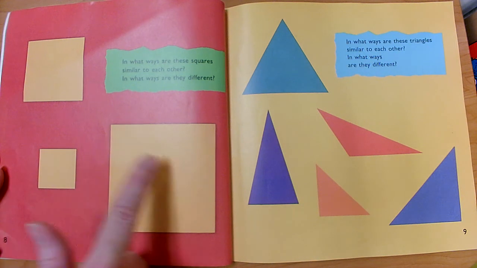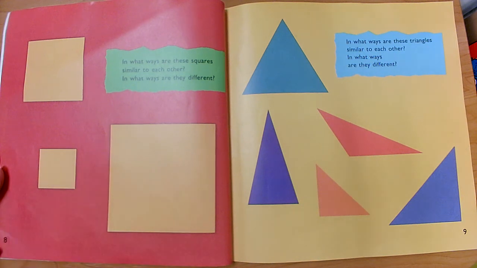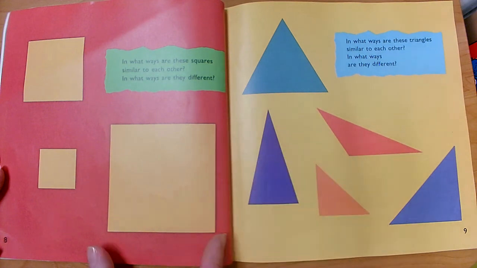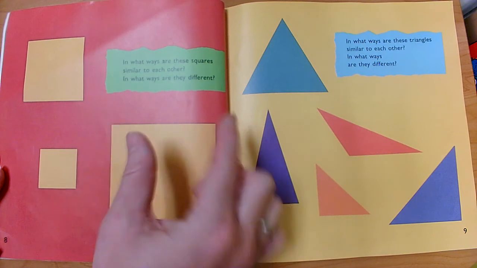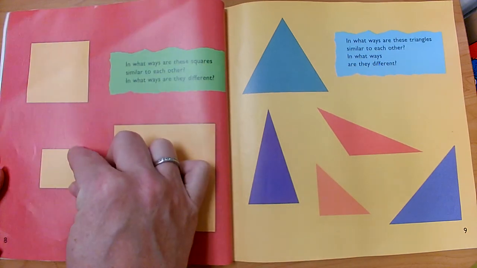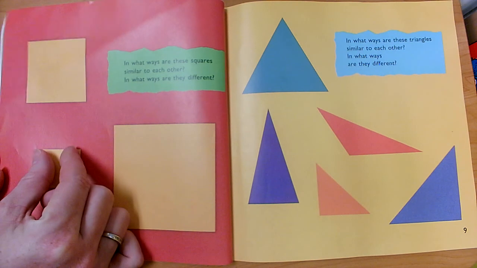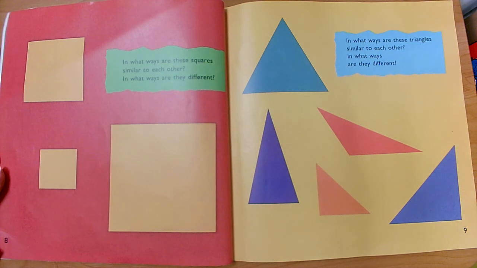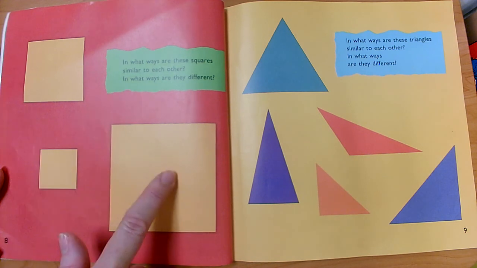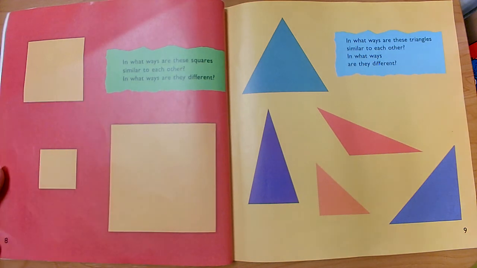These squares are all the same because they have 4 equal sides. They have 4 corners and 4 sides, and the side is the same length as the other sides. This one's a littler one, but its sides are all equal. They're different how? You're right, they're different sizes. We've got a small, a large, and a medium.